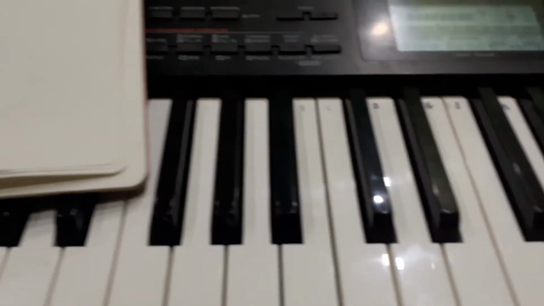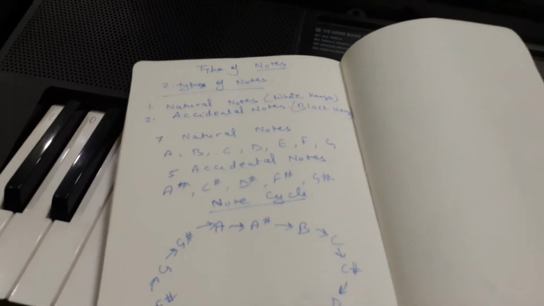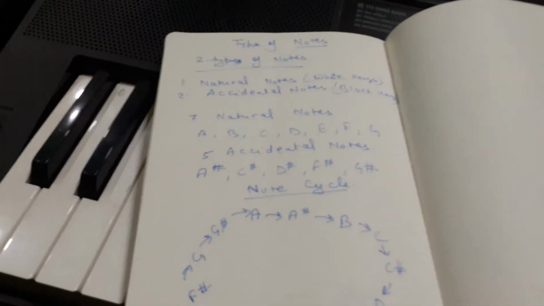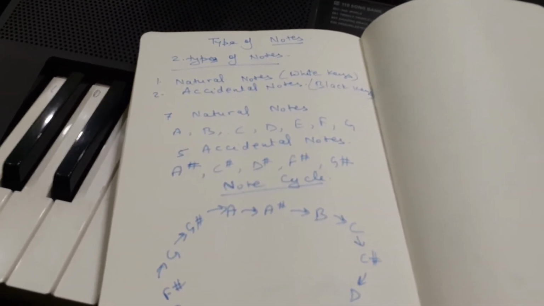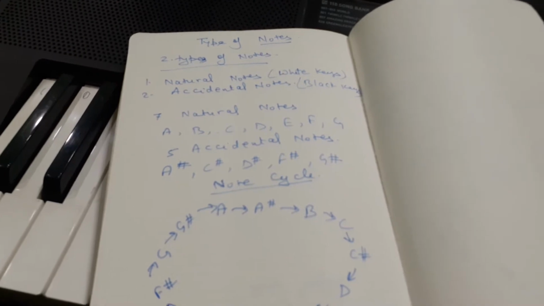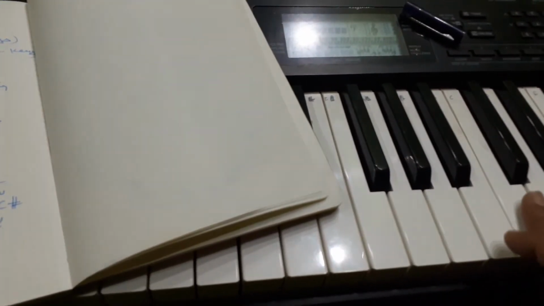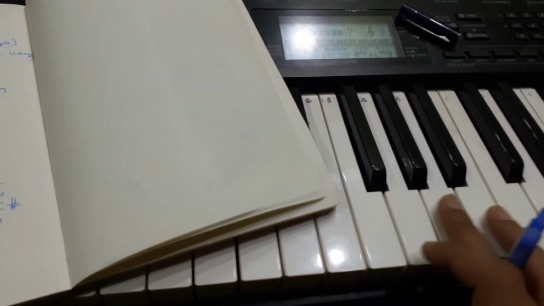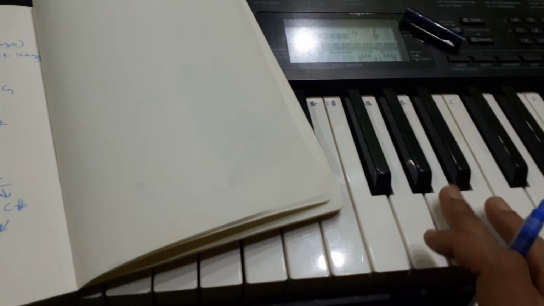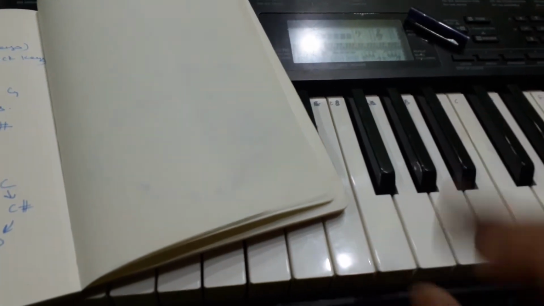First, I'm going to revise what we did in the first two videos and then we can move forward. In the first video, I told you about the types of notes. There are two types of notes. The first is the natural, second are the accidental notes. The natural notes can be identified by the color white on a keyboard, right? And the accidental notes are the black keys on a keyboard.